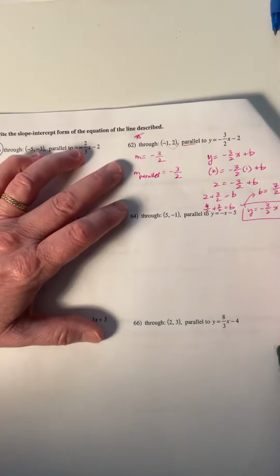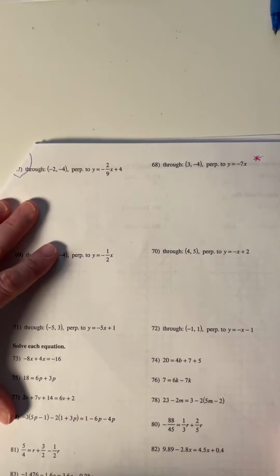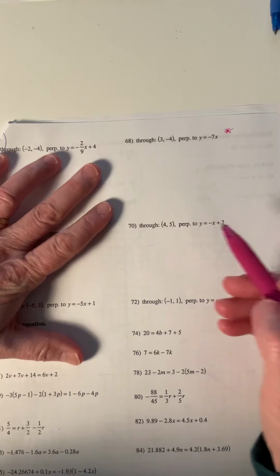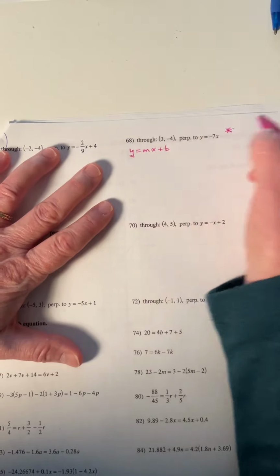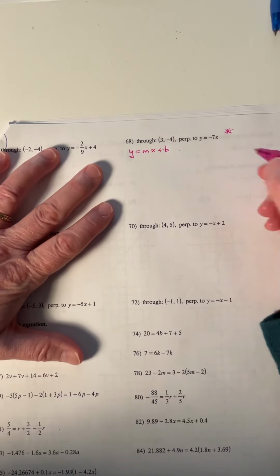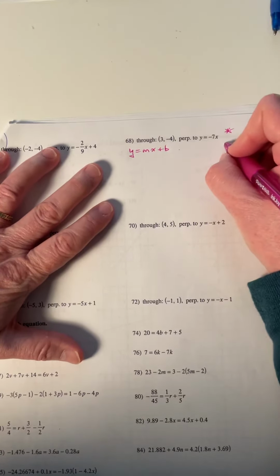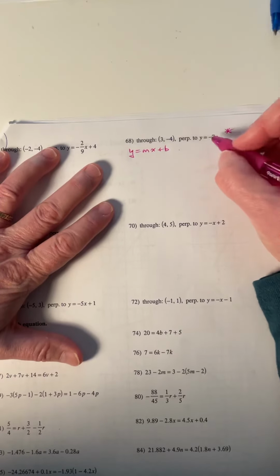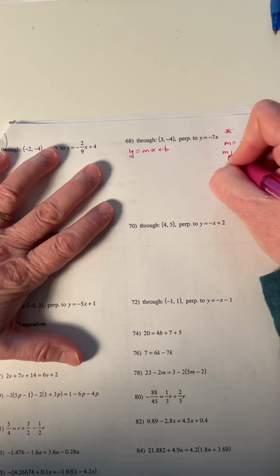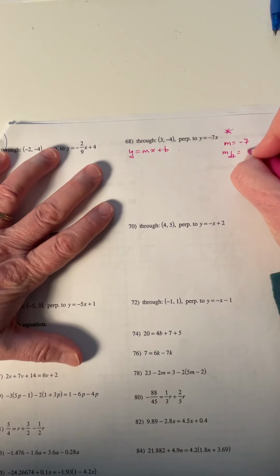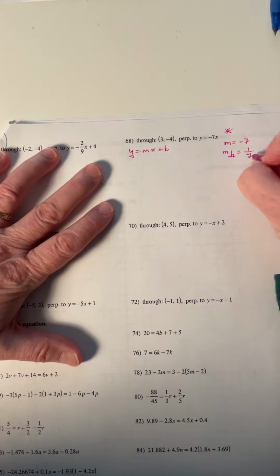Determine the equation given a point and the equation of a line that is perpendicular to it. So we need to come up with the equation y equals mx plus b. We know that it's perpendicular to this graph. So perpendicular means negative reciprocal slopes. The slope of this line is negative 7, so the slope of the perpendicular line will be positive 1 over 7.